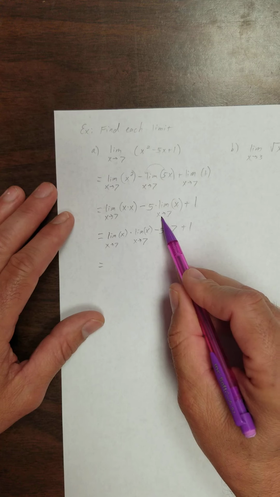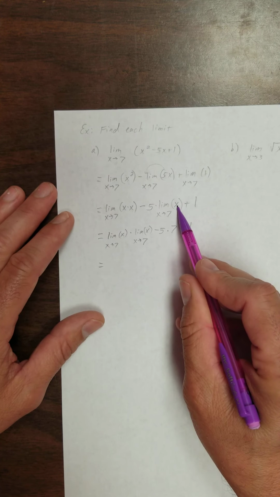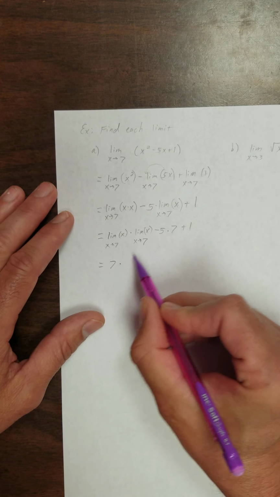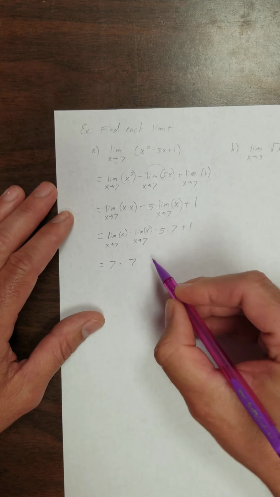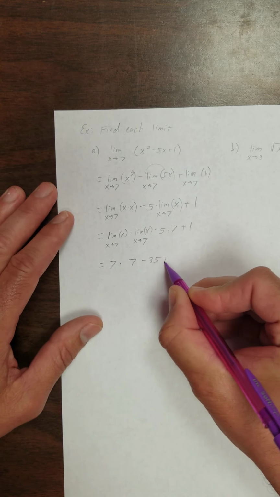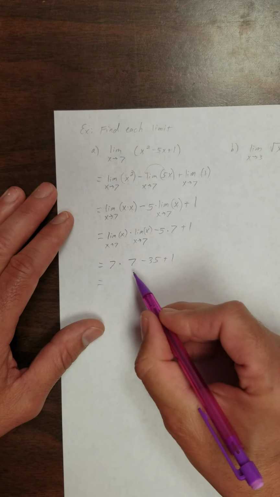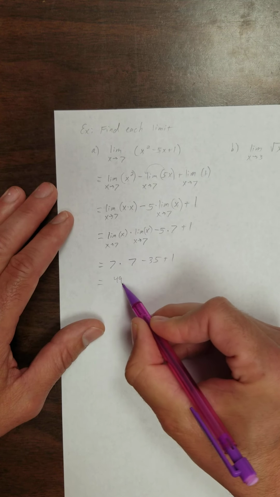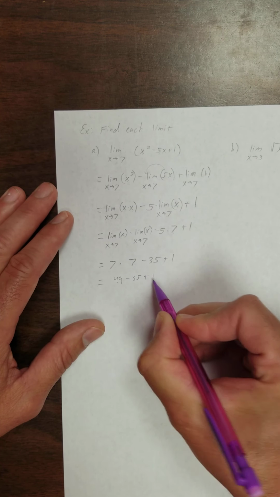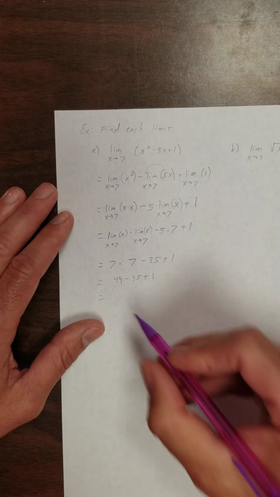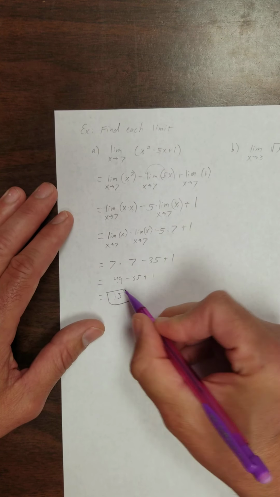Well, y'all just told me what the limit as x approached 7 of x was. Y'all told me that was 7. So this would be the same thing. So with that, minus 35 plus 1. And you just turn it into a calculation problem at that time. That's 49 minus 35 plus 1. What's 49 minus 35? That'd be 14, plus 1 is 15. That is the limit.